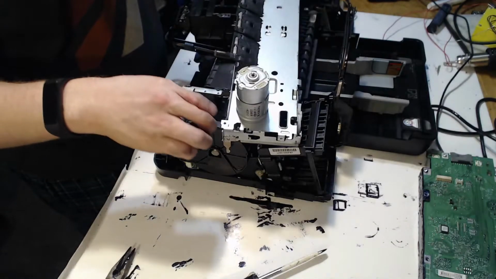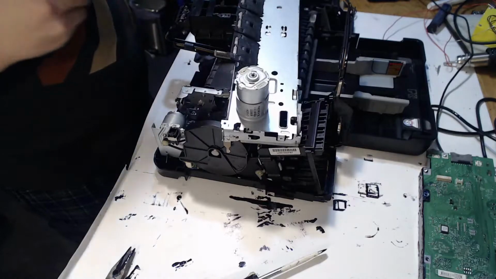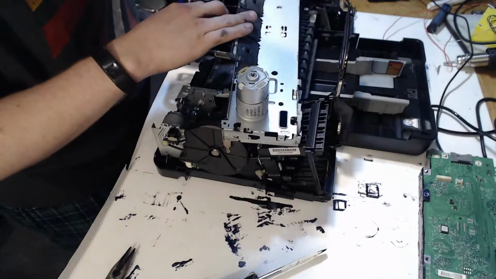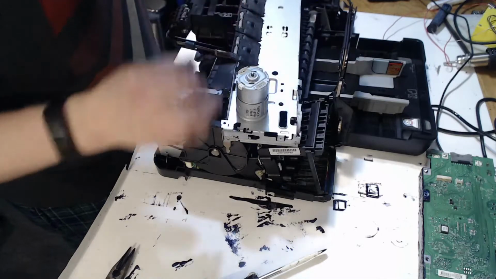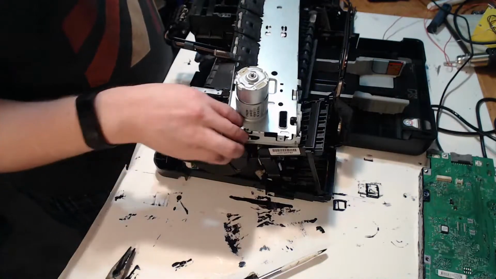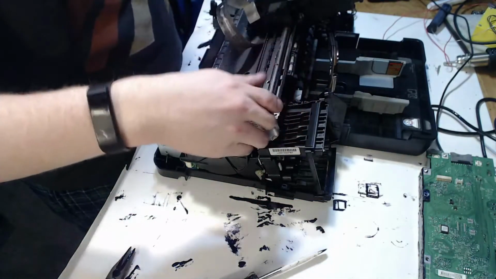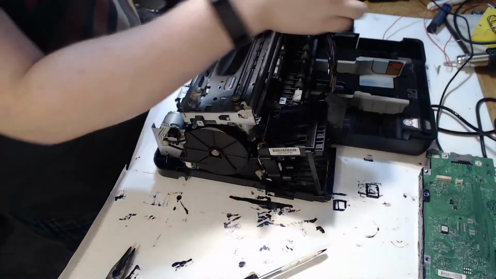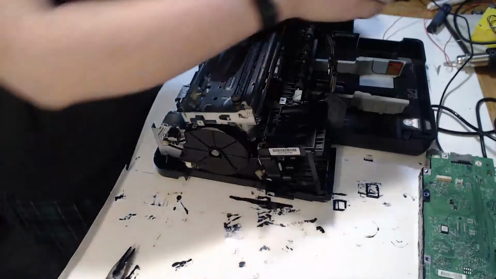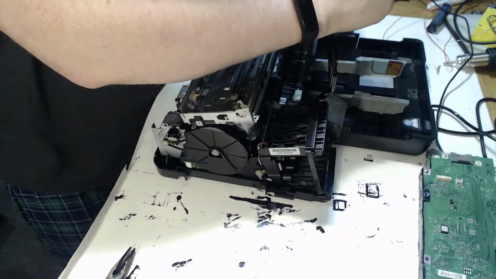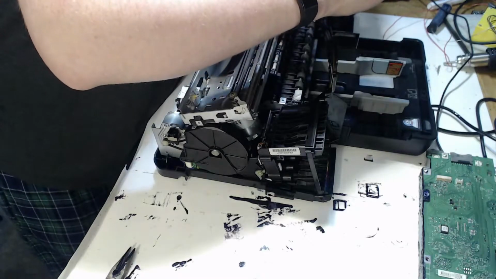So, my biggest issue here is these tubes here. If I can get those to detach without spilling ink everywhere, I will consider this to be golden. Let's get this guy. No, looks like it doesn't come off.